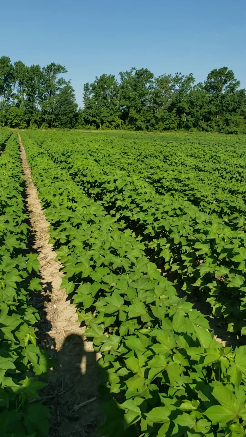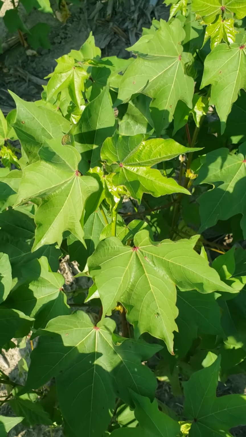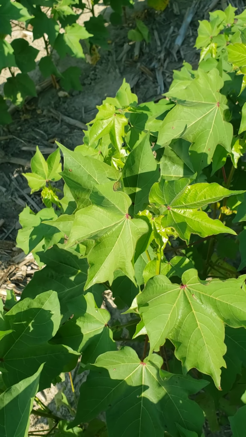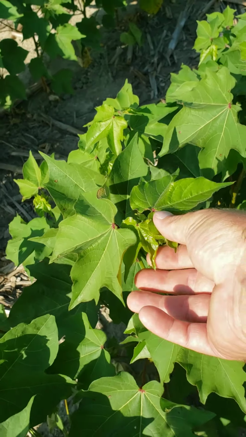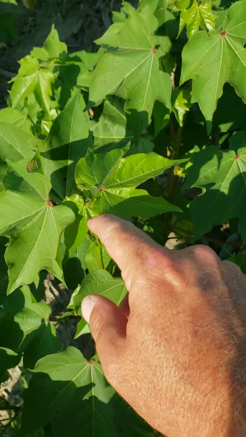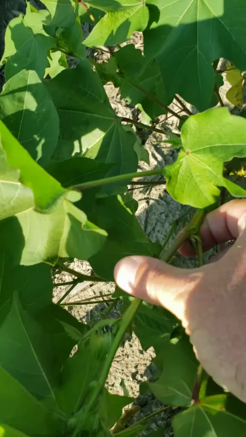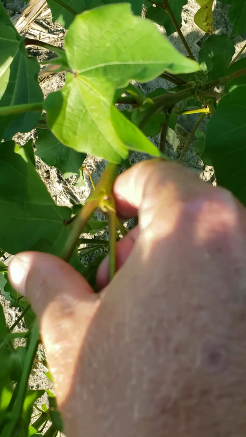Again, when we manage PIX, you come in, we're going to look at this plant right here, and this would be the first quarter size leaf that I'm touching. So that's 1, 2, 3, and then 4. This is the 4th internode where my pointer finger is, if everybody can see that.